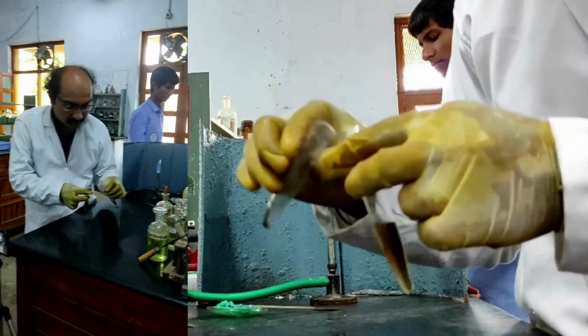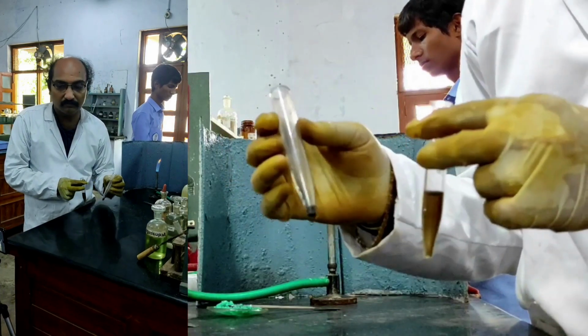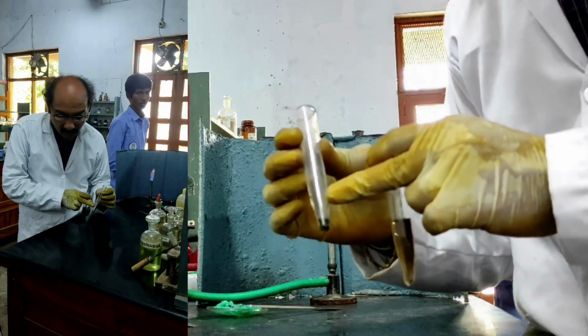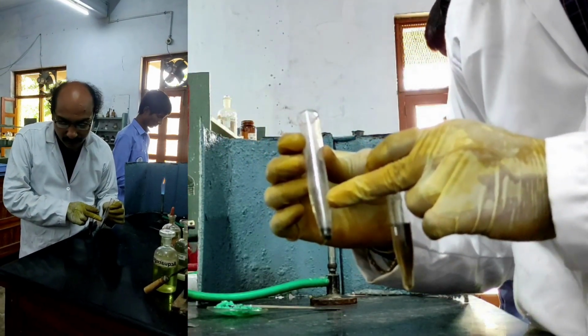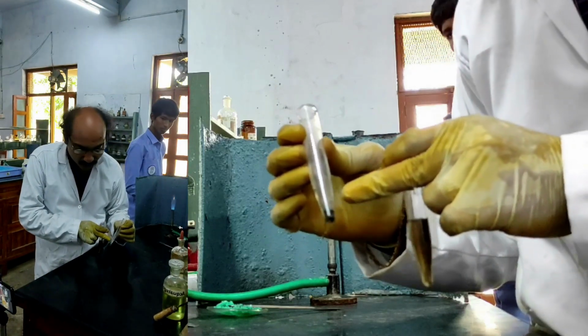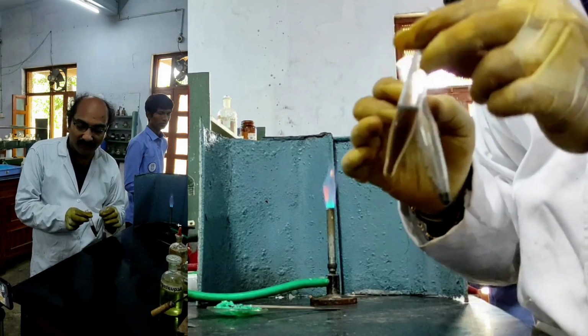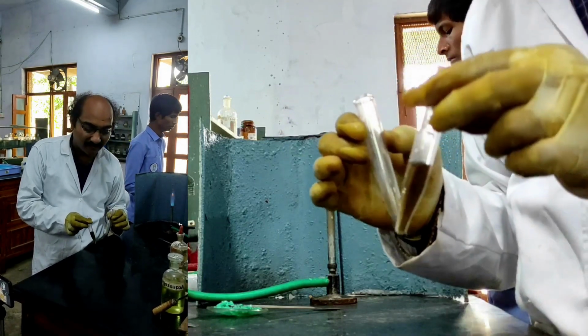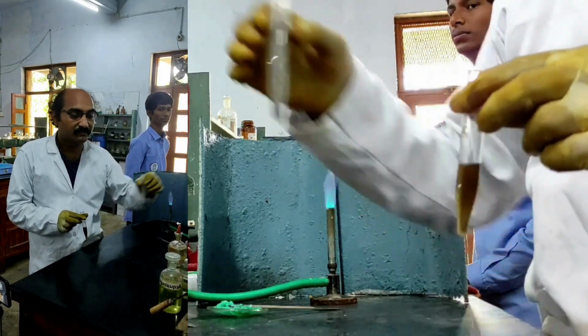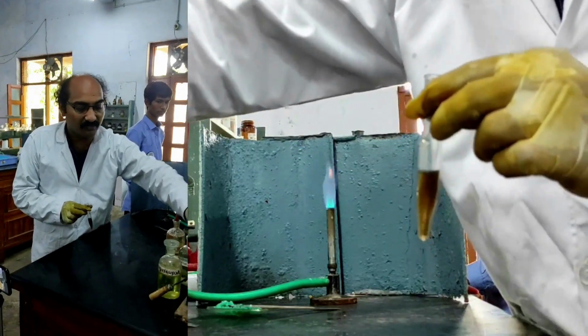Okay, very important. I have got a precipitate in the fourth group. This residue must be tested for fourth group cations and the centrifugate must be tested for fifth group cations and sixth group cations. Fine.